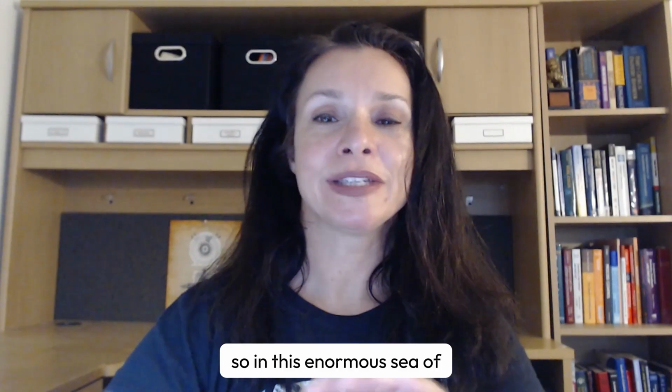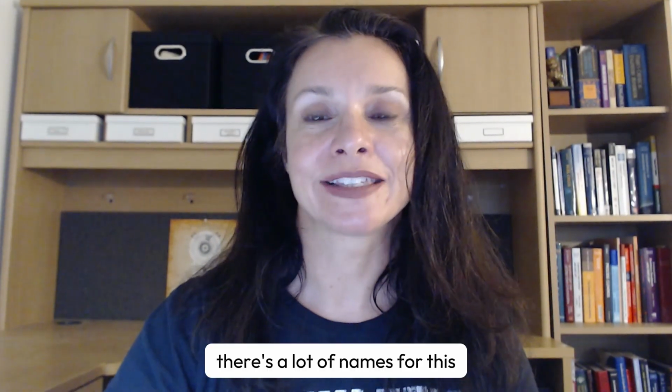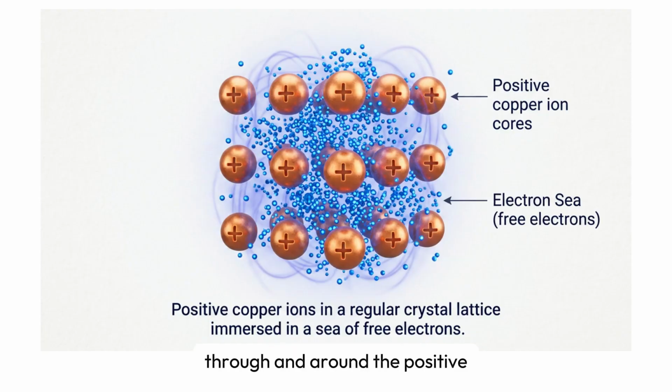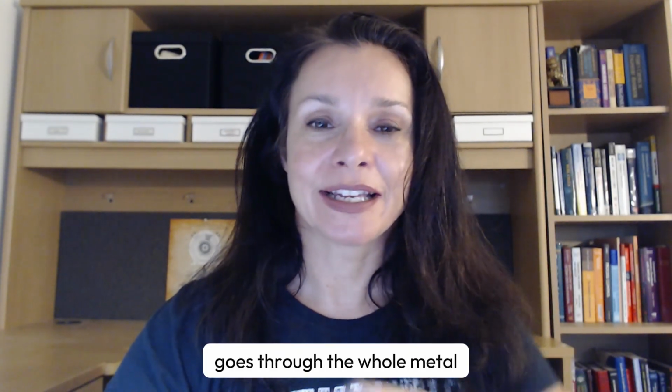So in this enormous sea of free electrons, there are a lot of names for this. This is electron cloud, electron sea, or free electron gas. It flows through and around the positive copper ion cores, which sit in a regular crystal lattice structure, if you look at the atomic level. So this big electron cloud goes through the whole metal.